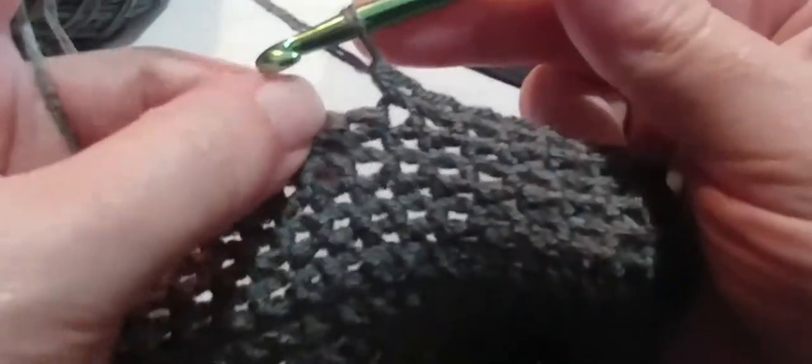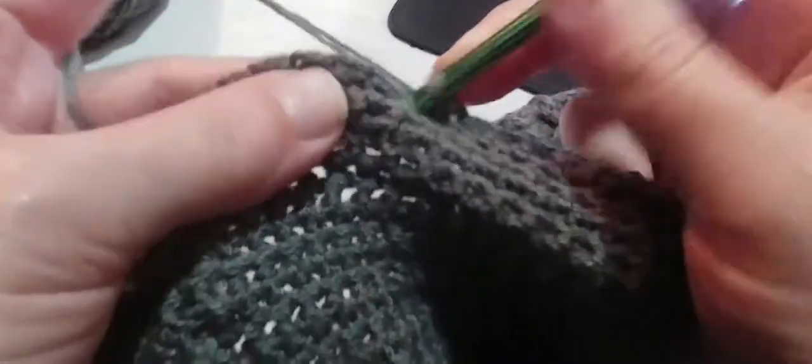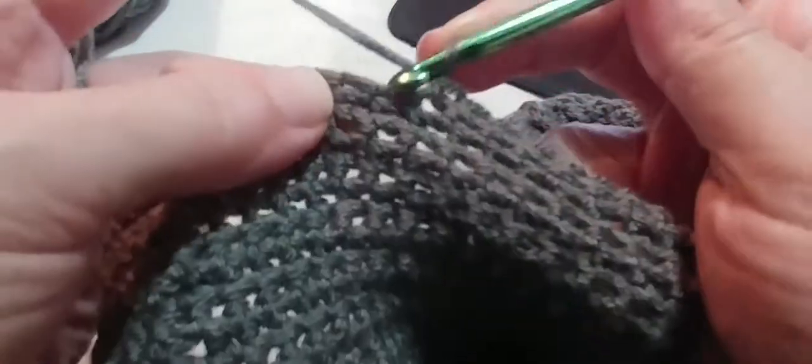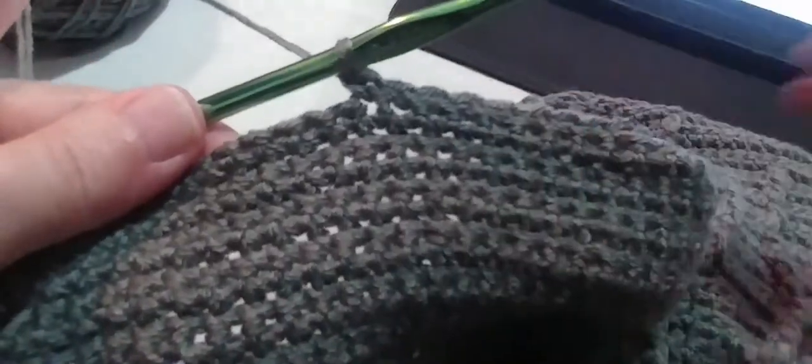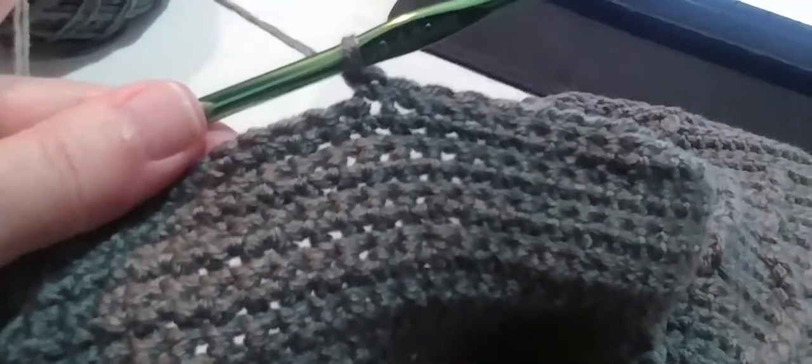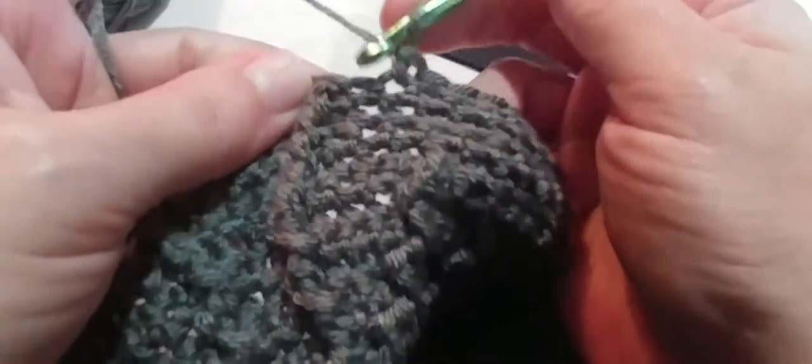Okay, and now on to repeat number 2. We need 20 more single crochets. Okay, go into the very next stitch, 1, 2, 3, all the way up to 20 single crochets, and I'll meet you back here at number 20. Alrighty, and here is my number 20.